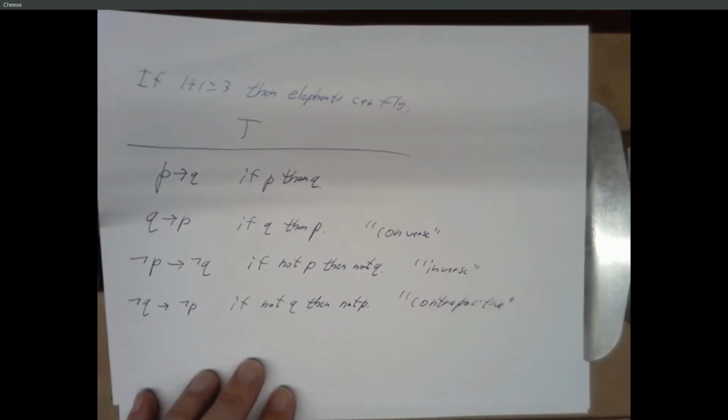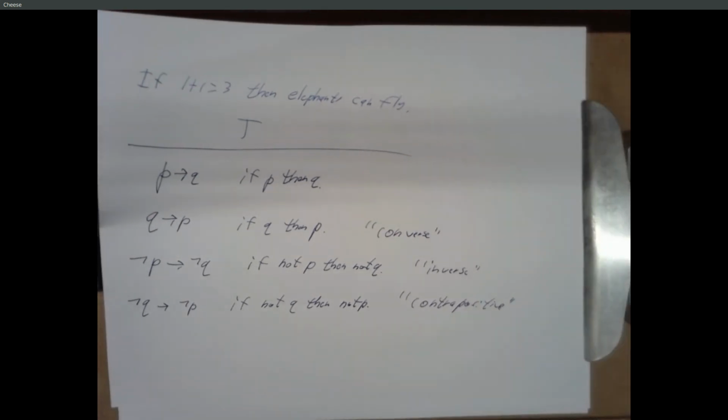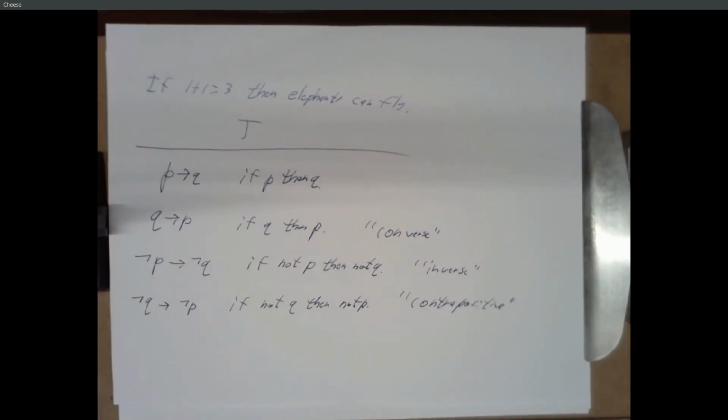Yeah. Can you show the page with the contrapositive stuff real quick again? That one? Yeah. Yeah. Cool, thank you. Mm-hmm.